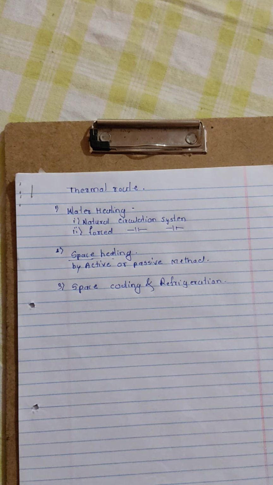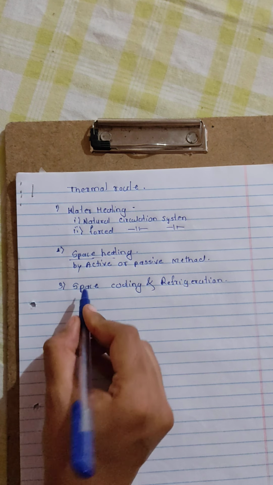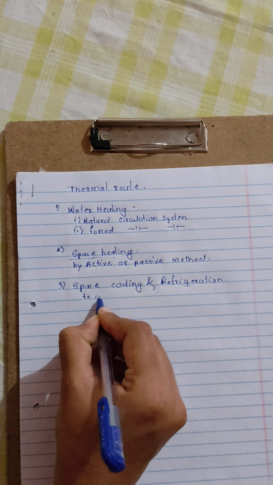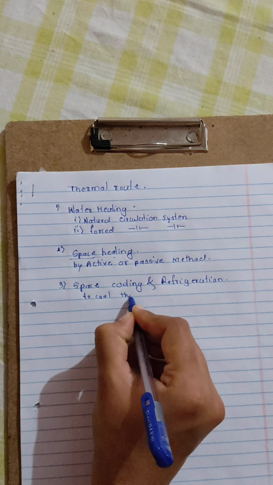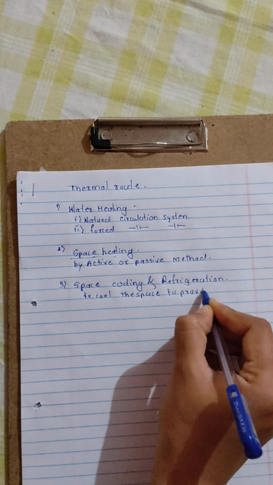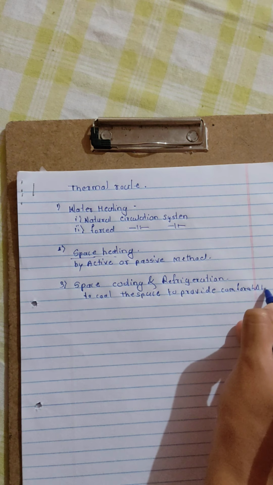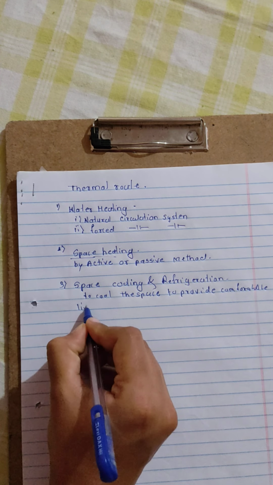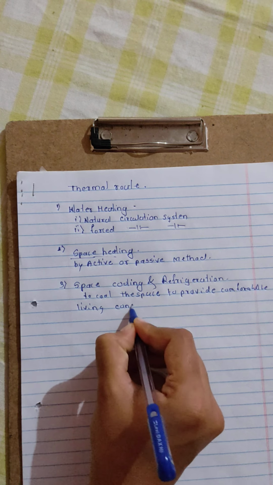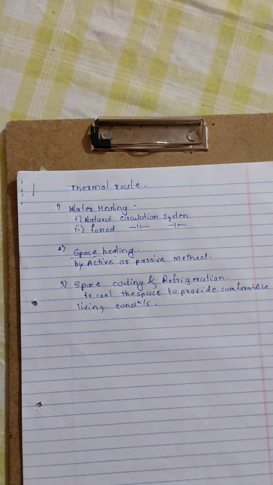In that case, solar energy is used to cool the space to provide comfortable living conditions. This application is mostly required in summer.